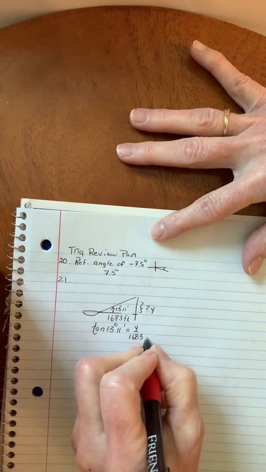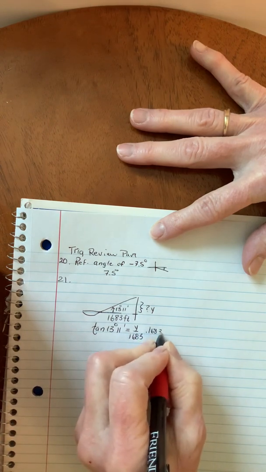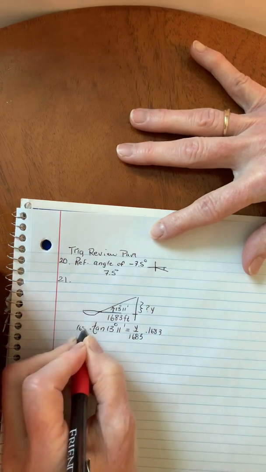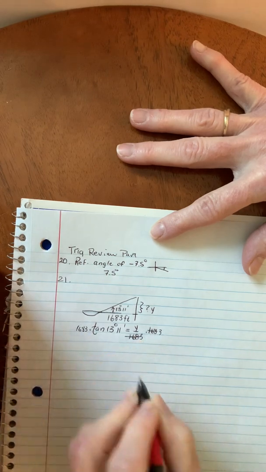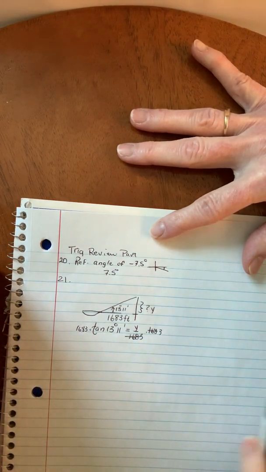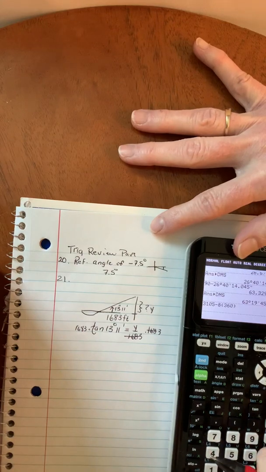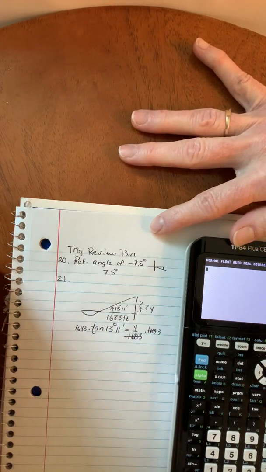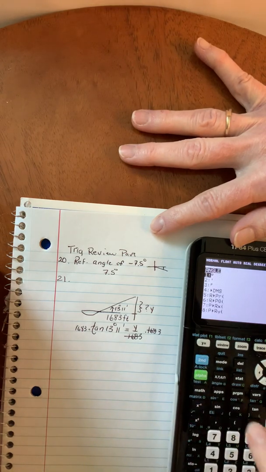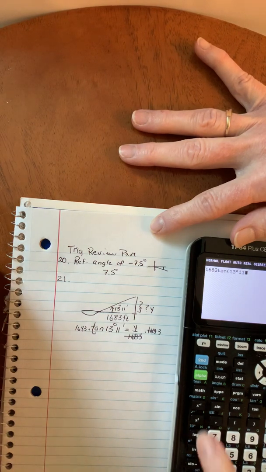Well, if I want to solve for y, I multiply both sides by 1683. Cancel there. Make my calculator into degrees. It is in degrees. I take 1683 times the tangent of 13 degrees, 11 minutes. And you can use the fractions if you prefer, but anyway. So we've got that.